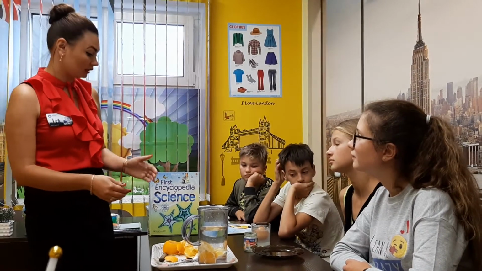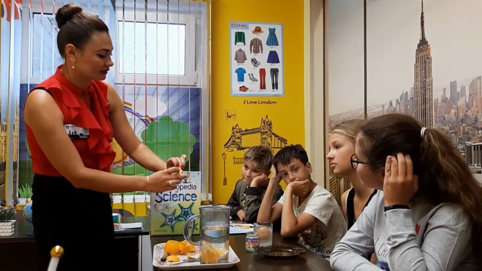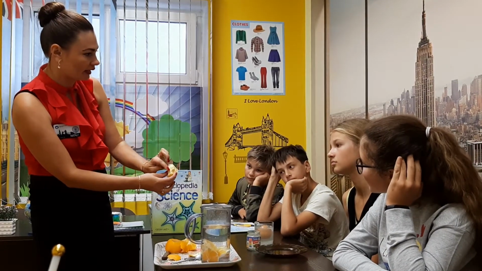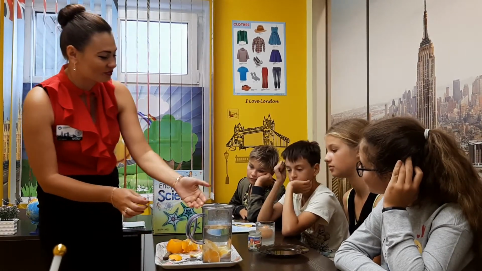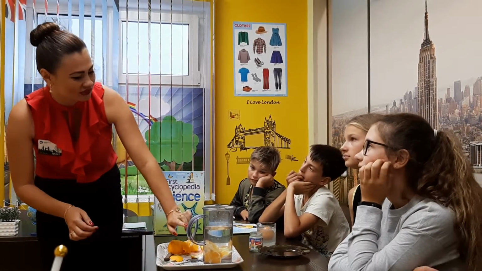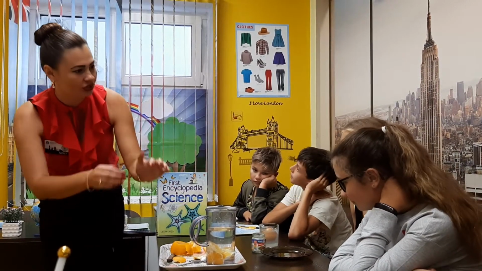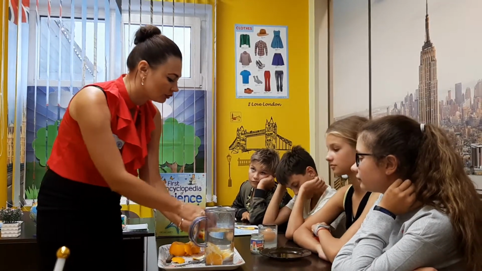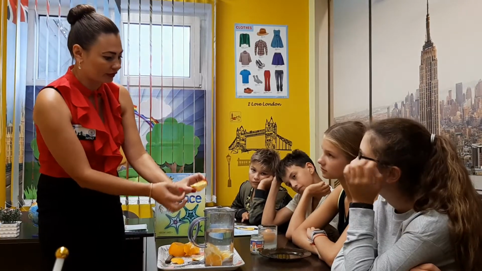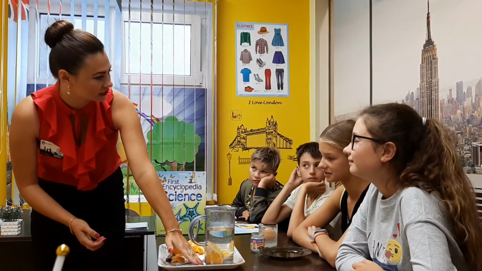Then what have we done? We peeled a little bit, but still there was some white part and some air inside. We put it in, and again it was floating, but a little bit less than the full unpeeled orange. And then when we cut it, there was almost no air in this membrane, and it sinks totally.